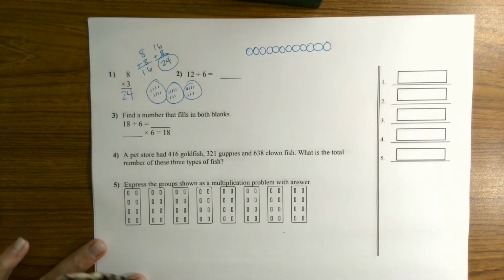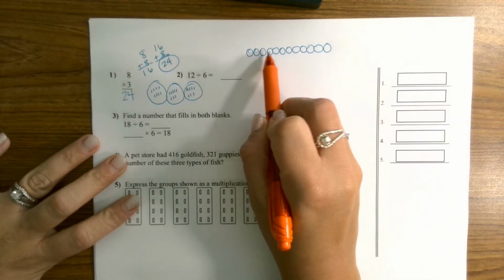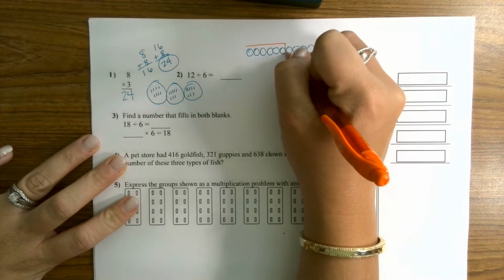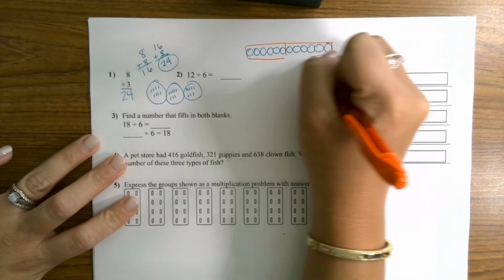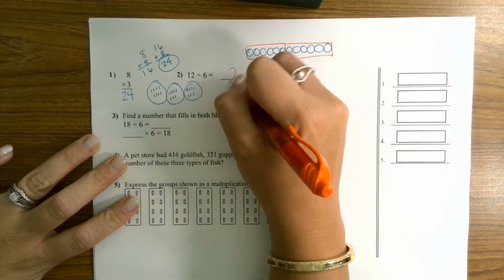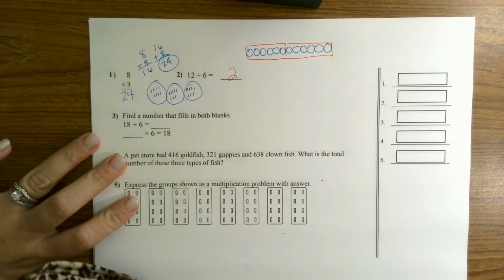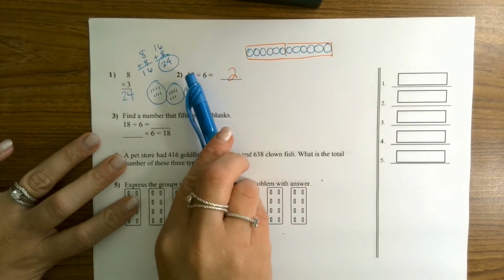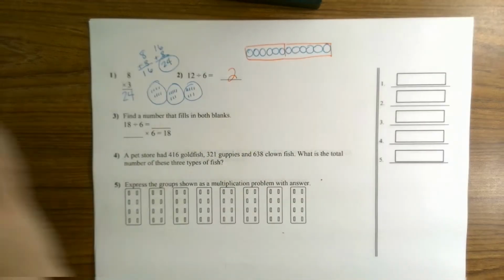Division is equal groups. Okay, so 1, 2, 3, 4, 5, 6. There's a group. You got 1, 2, 3, 4, 5, 6. There's another group. So you can do 2 equal groups. Okay. Hopefully you knew that as a basic fact. Because if you know that 6 times 2 is 12, then 12 divided by 6 is 2. Okay? Alright, so let's look at number 3.